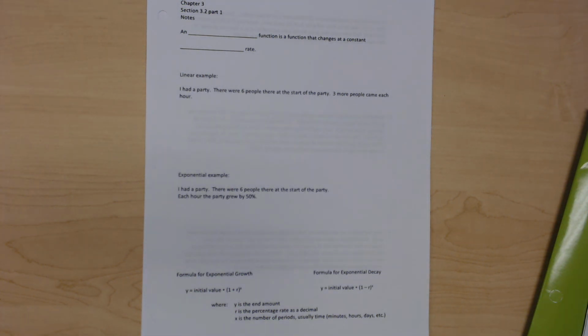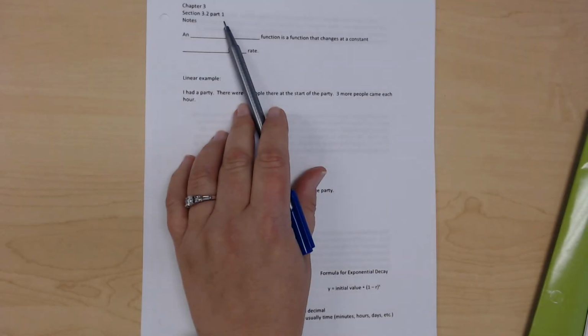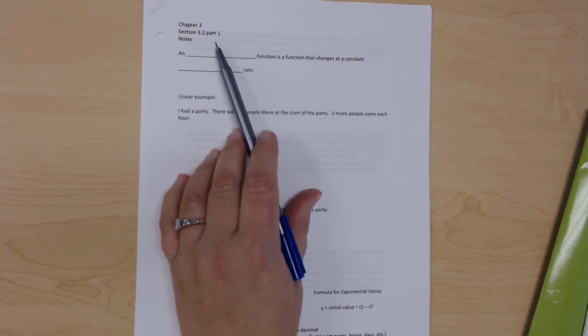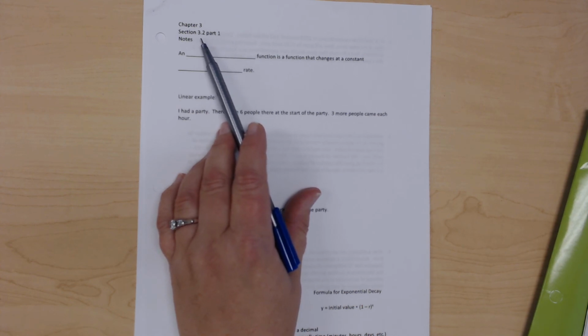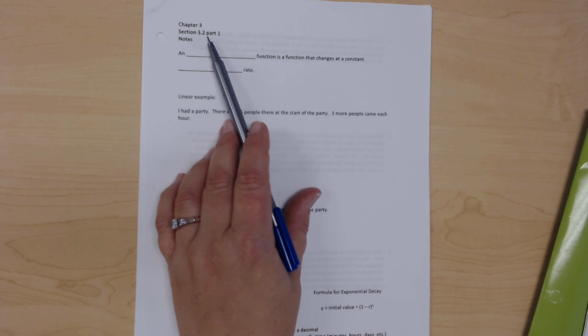Okay, class, today we're going to be covering section 3.2, part 1. So let me bring it down. Section 3.1 was linear. Section 3.2 is exponential, which is a lot how things grow and populate, like the coronavirus.